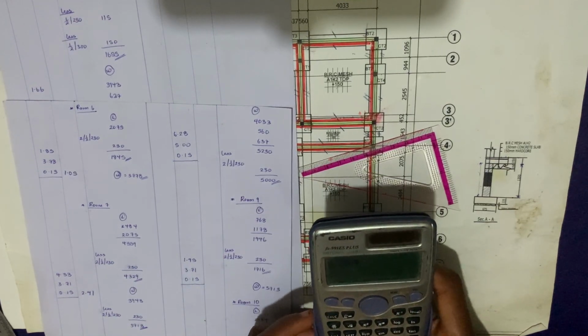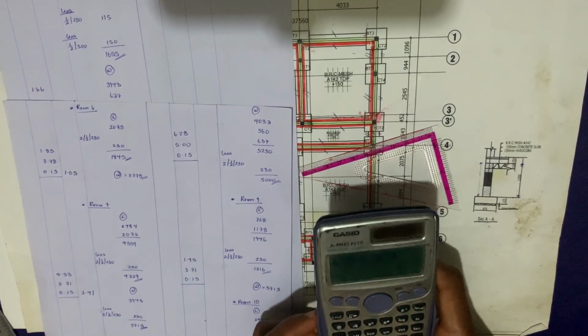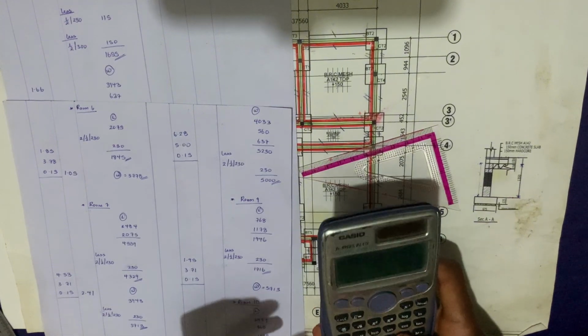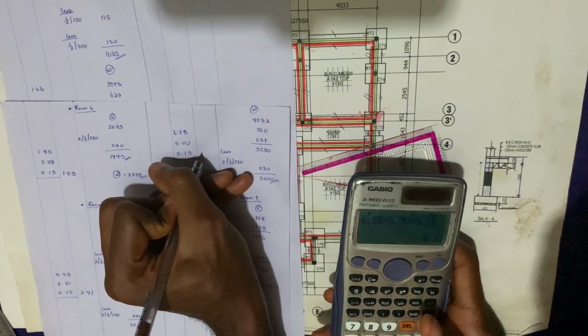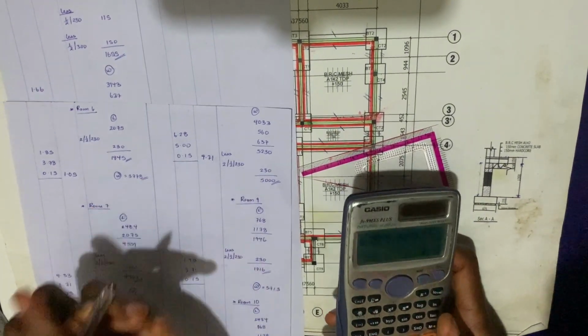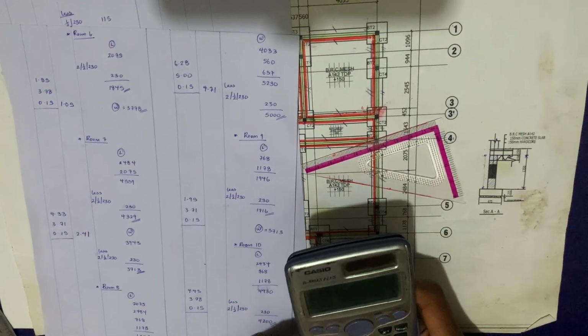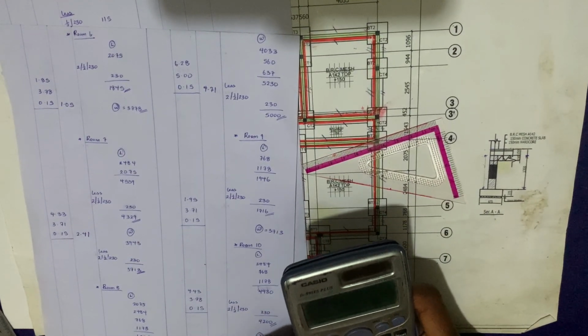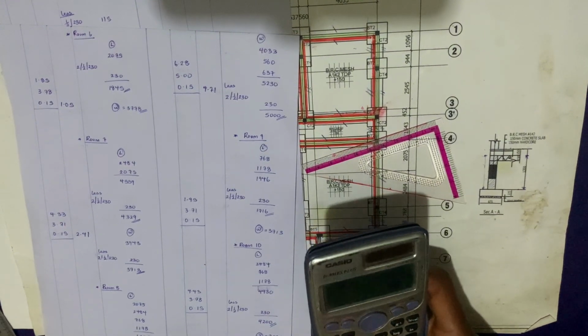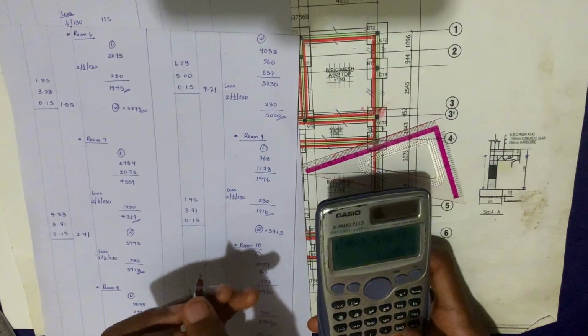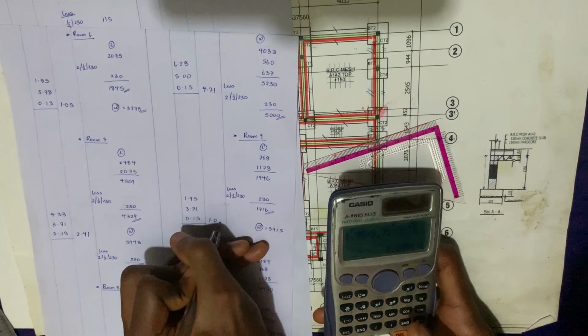For room 8, 6.28 times 5.00 times 0.15 is equal to 4.71. For room 9, 1.95 times 3.71 times 0.15 is equal to 1.085, which is 1.09.